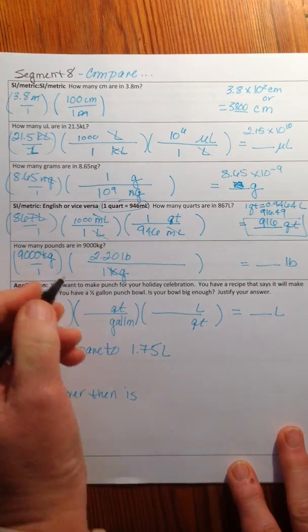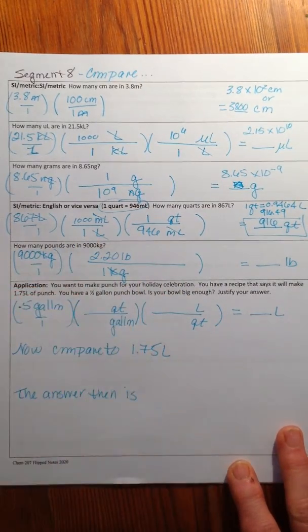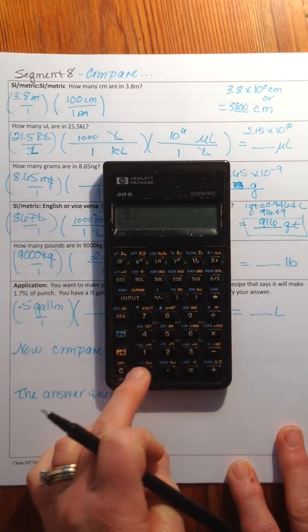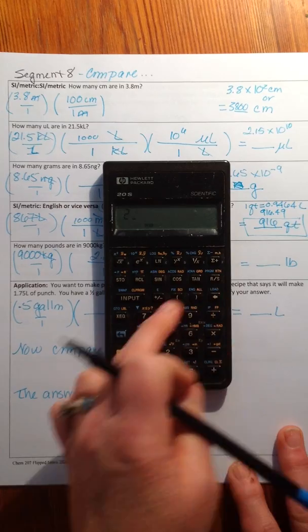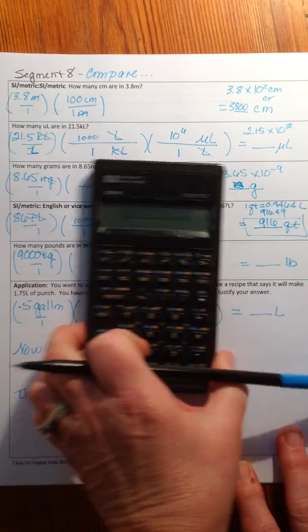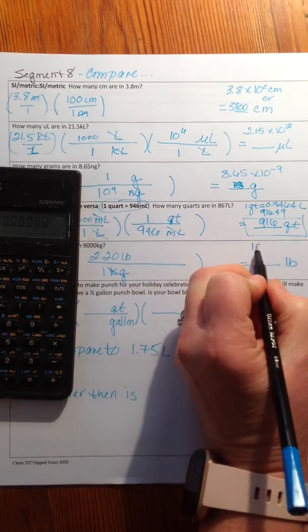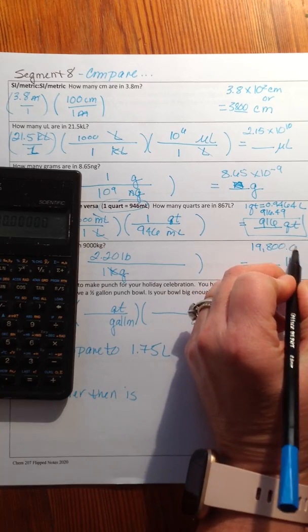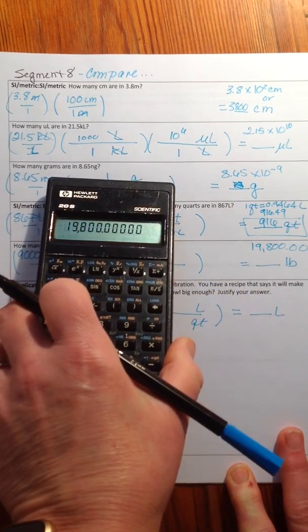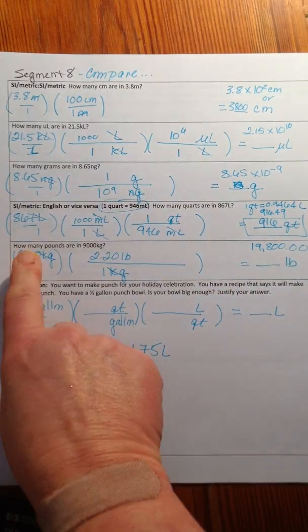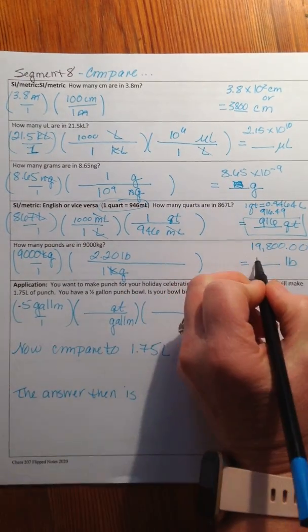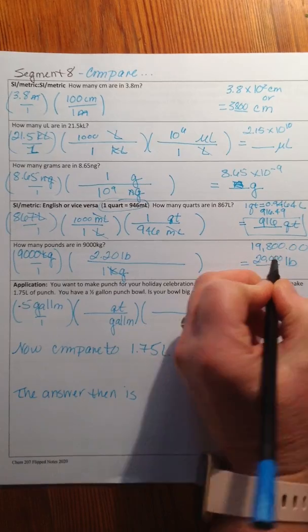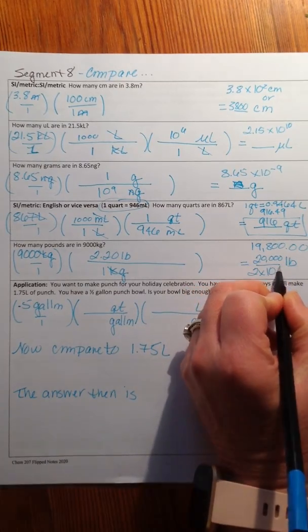Okay? Pounds to kilograms means you need to go look this up. And with that, kilograms will cancel. 9,000 times 2.20, 19,800, and I've got some trailing zeros there. 1 sig fig here, so I need 1 sig fig here. And we're going to call that 20,000, or 2 times 10 to the 4th.